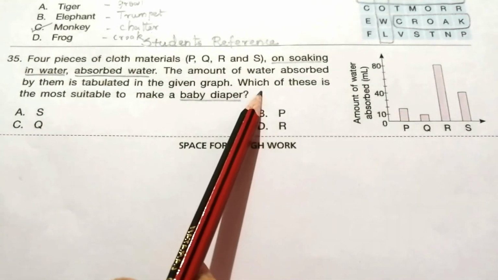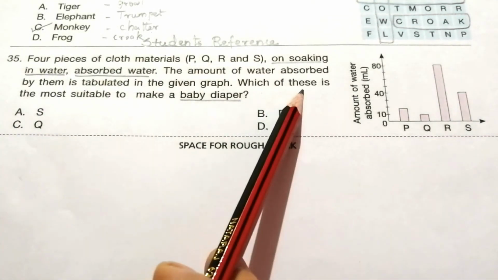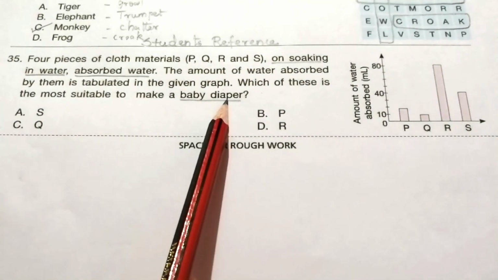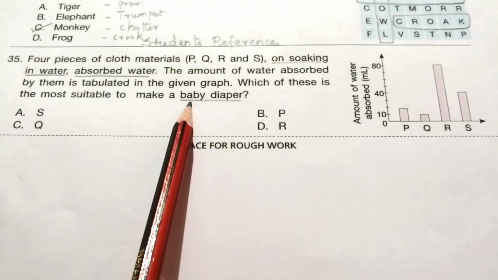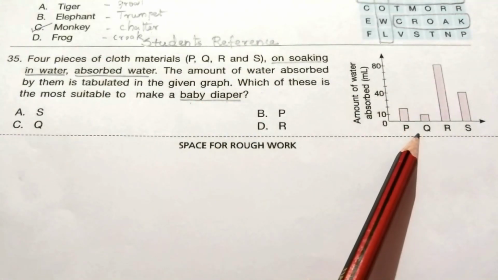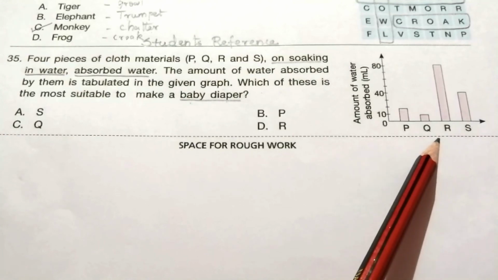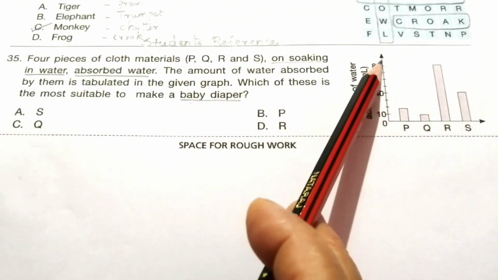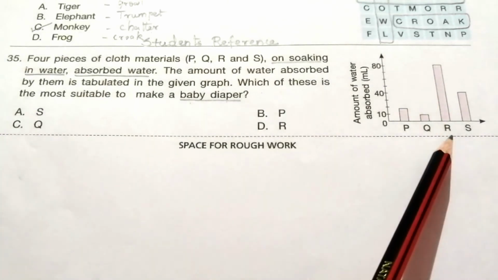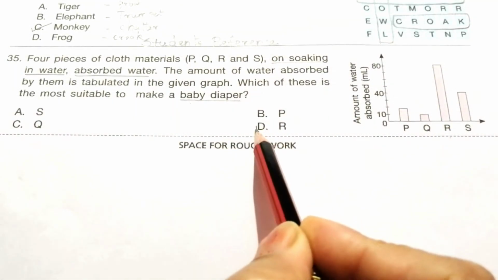Diaper should absorb more water. So in the given graph, which one absorbs more water? This one. This is R. So the answer is D, R.